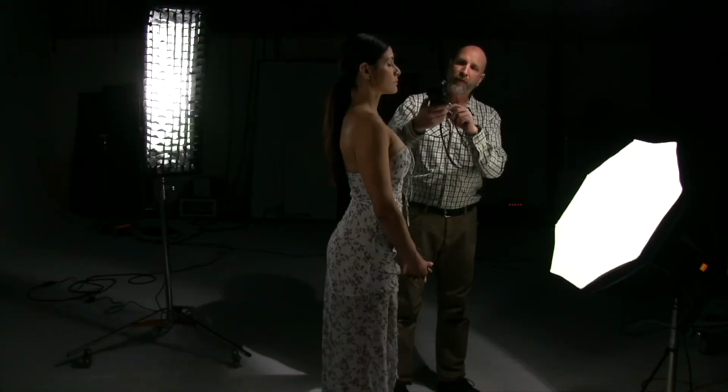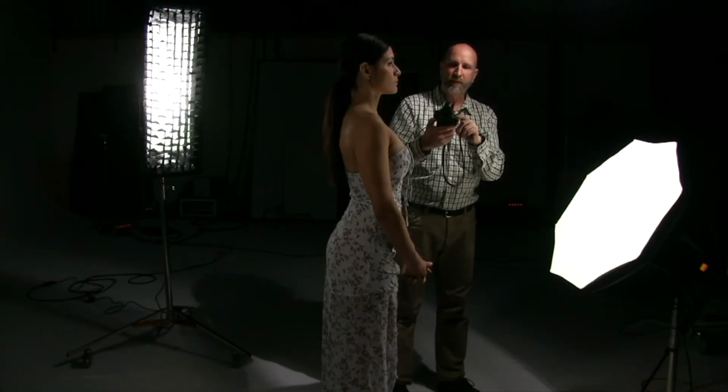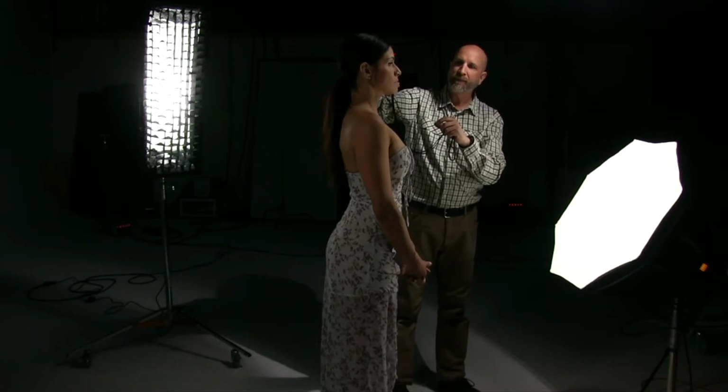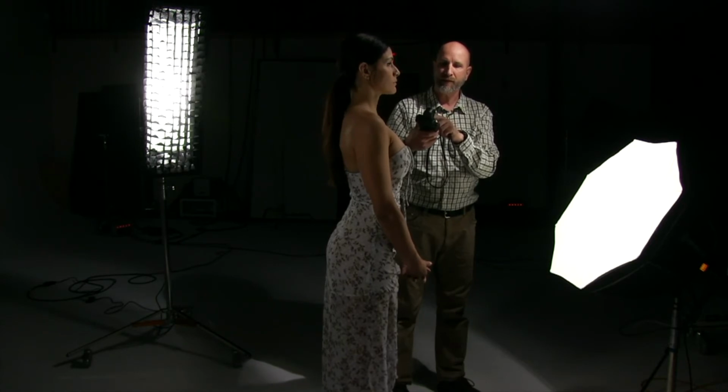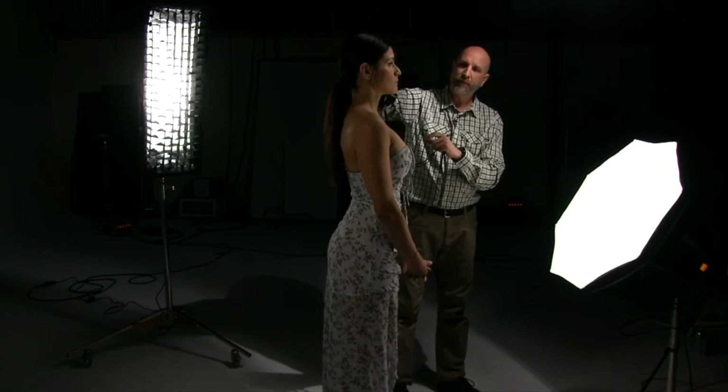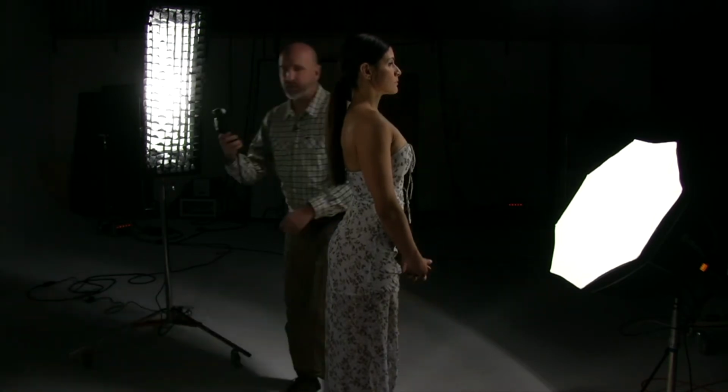And so if we do our delta EV metering, first I'll meter up here. I have to turn on the first group. That's metering F11. I'll put that in memory. And then I'm going to go down to the second light. I'll do my delta EV. Meter that, and it's metering at negative 1.2.